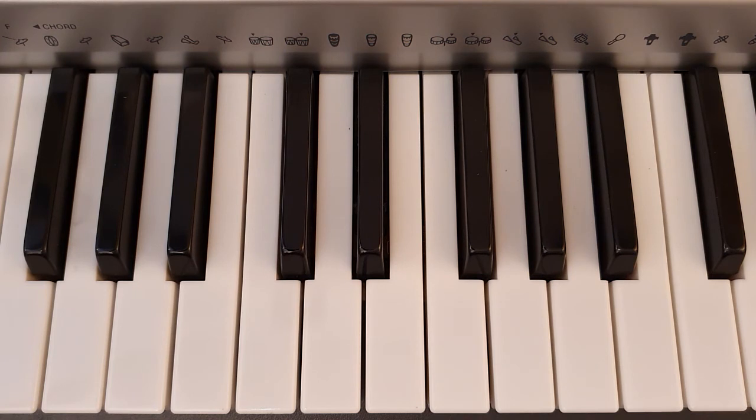Look out for the next video, which will be covering minor 7ths. Now we've already covered the minor chords. Next one we're going to cover the minor 7th chord. As you can guess, it's very similar to what we've been doing.